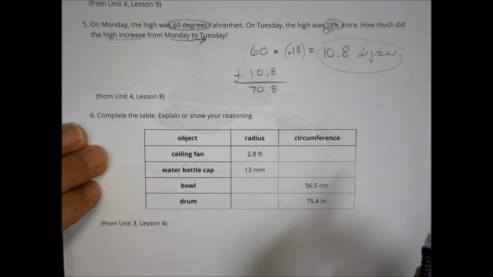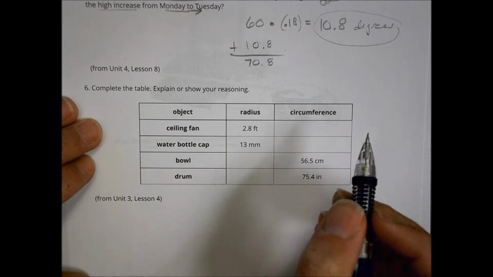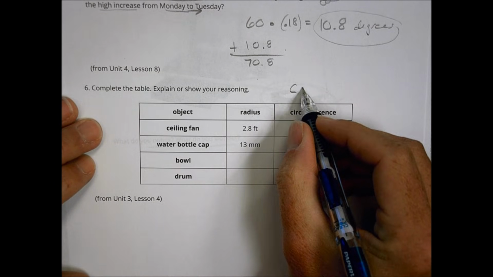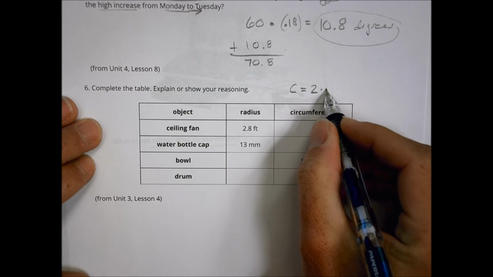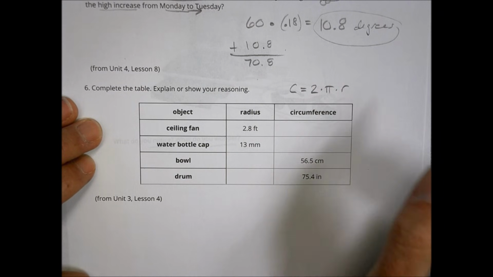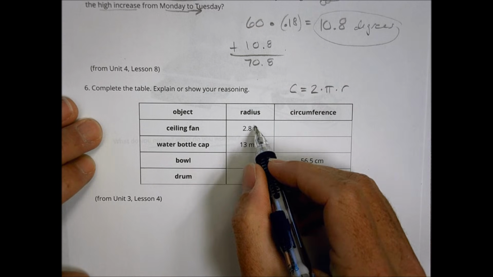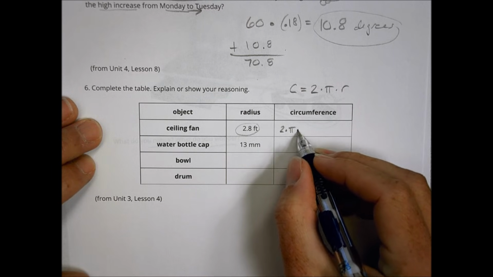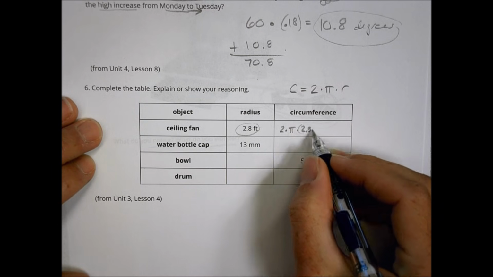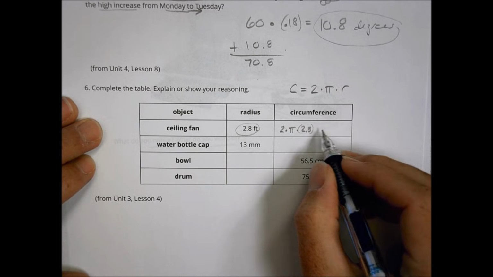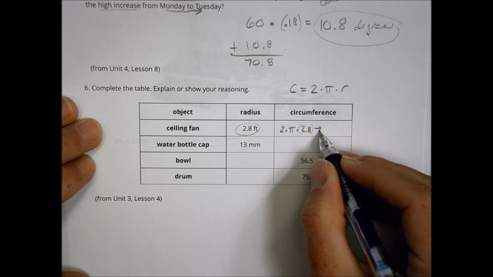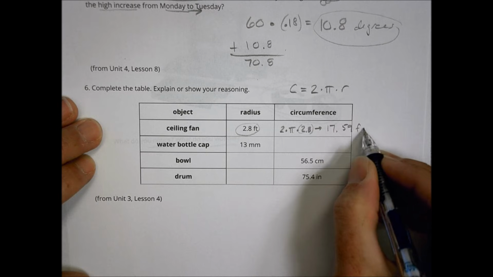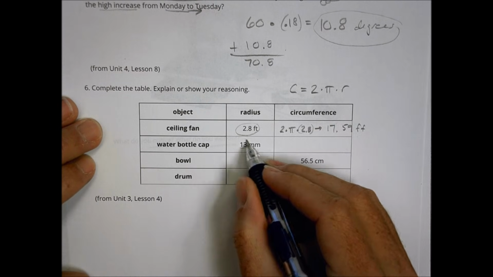And finally, number 6, we're going to complete the table here. It says, explain or show your reasoning. We have a radius and a circumference. We know that the circumference is equal to 2 times pi times the radius. In this case we have a radius of 2.8, so if I do 2 times pi times 2.8, that will give me my circumference. When I put all of that in my calculator, I come up with a value of 17.59 feet.